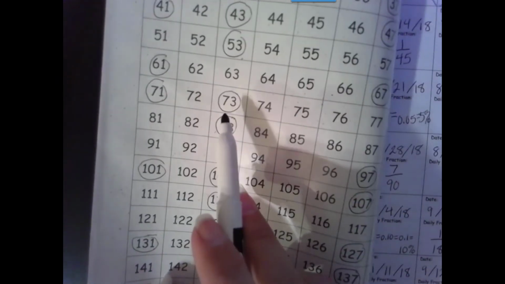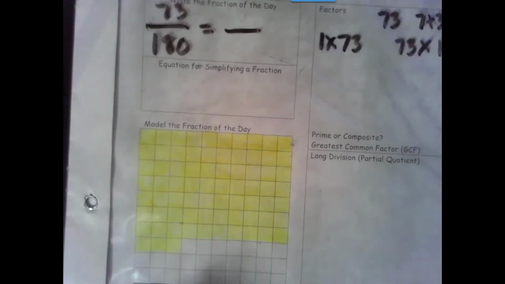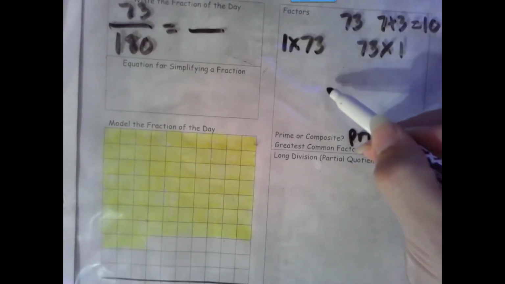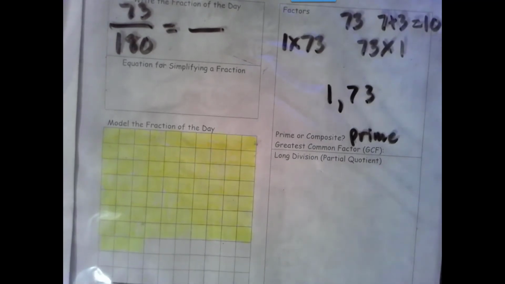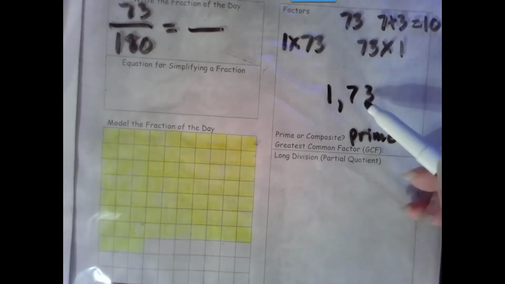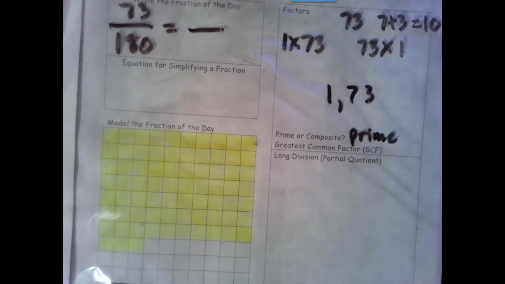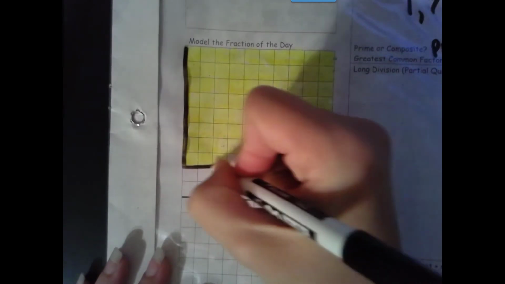I'm going to see if 73 may be prime. Yes, it is. It is circled on our prime number sieve. Since it is prime, that means it has exactly two factors, 1 and the number itself. So we just have to see if 73 works as a greatest common factor, and if not, then our greatest common factor is 1. So let's make our groups of 73.